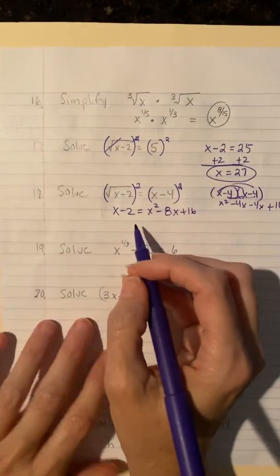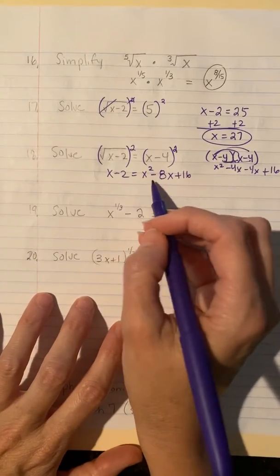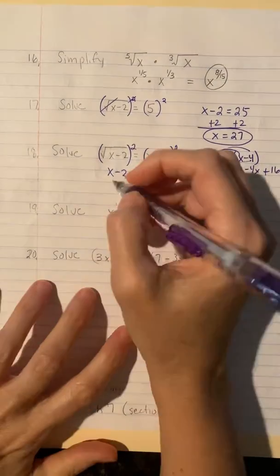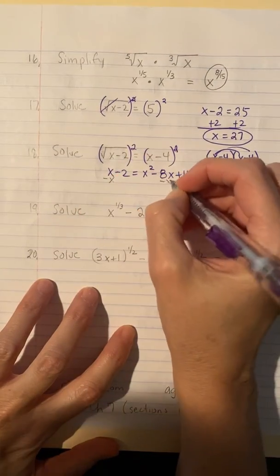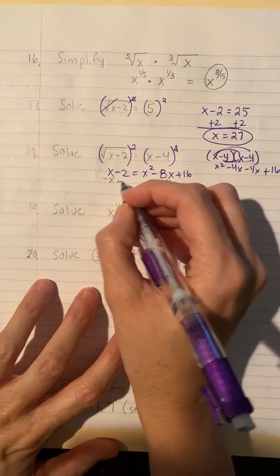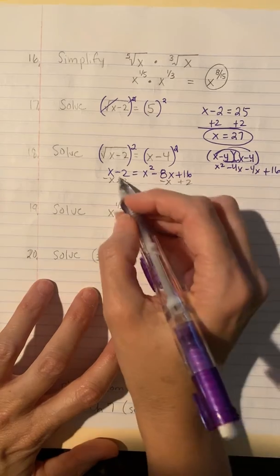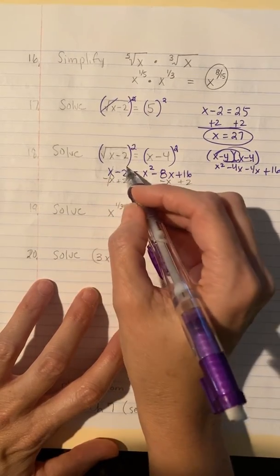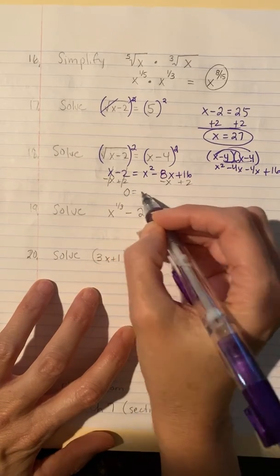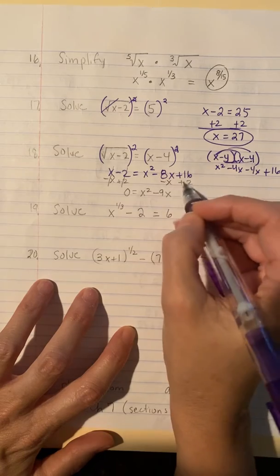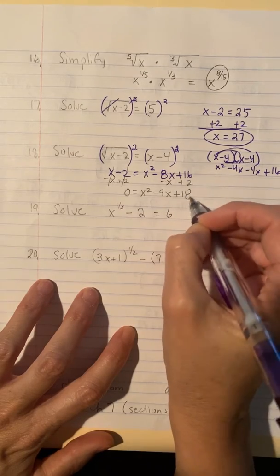Okay, we have ourselves a quadratic over here. Quadratics need to equal 0 to solve them. So you're going to subtract x, and then you're going to add 2. We're moving everything over here. So the x minus x cancels, the negative 2 plus 2 cancels. That gives you a 0. This is minus 9x and plus 18.